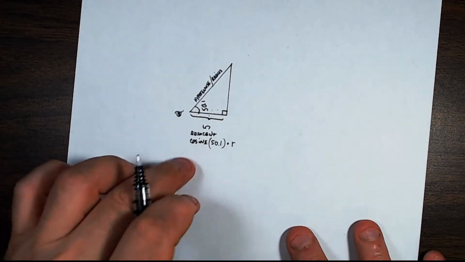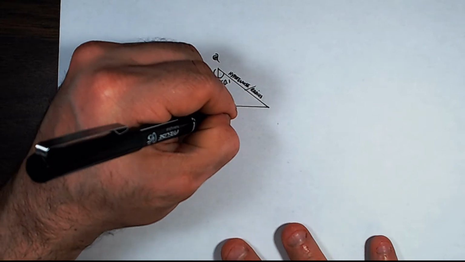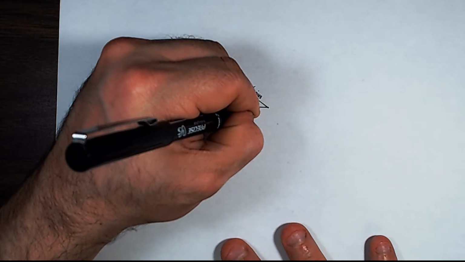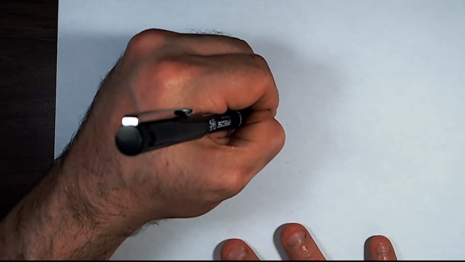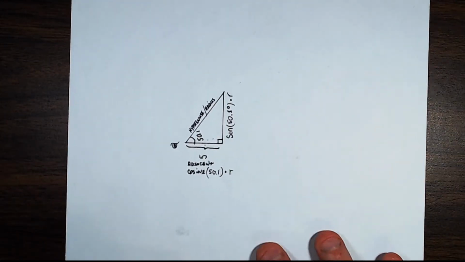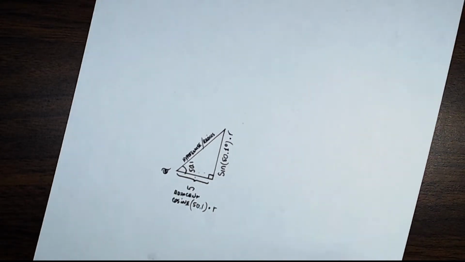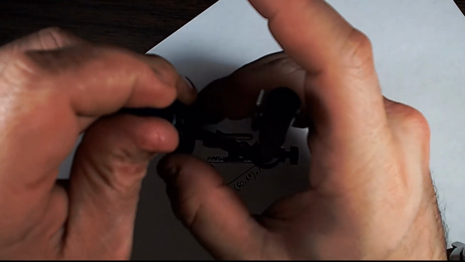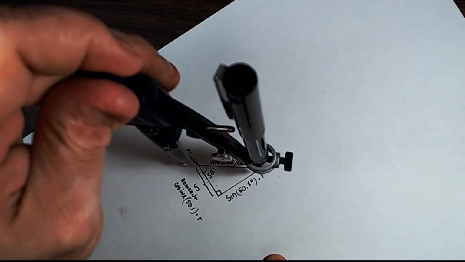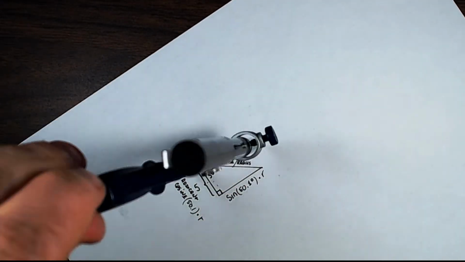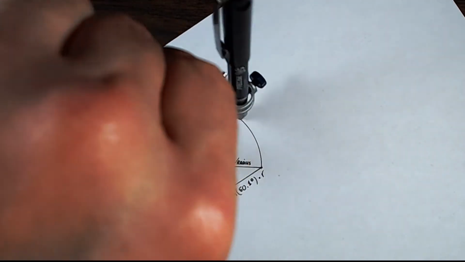And if that's the cosine, then this must be the sine of 50.1 degrees multiplied by the radius. Okay? So if we're going to draw our circle, put your pointy end over by the eyeball and make the diameter of the compass the radius of the circle, or the hypotenuse, and then draw your circle.